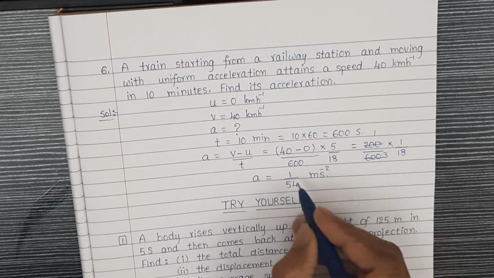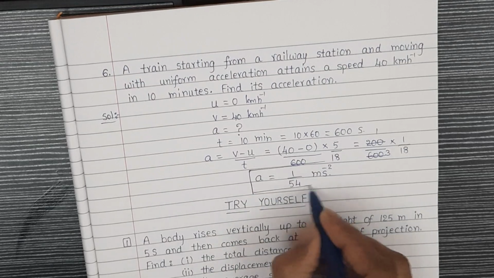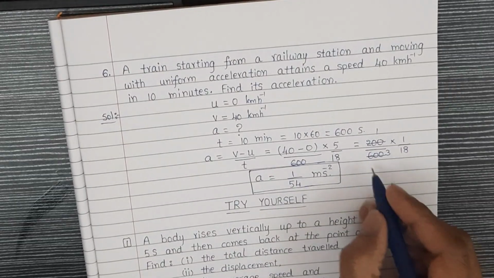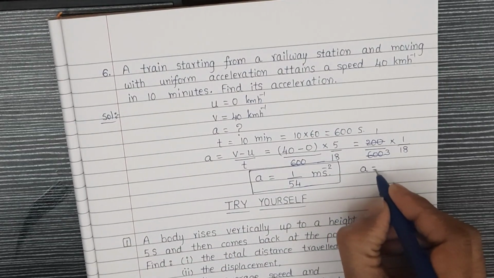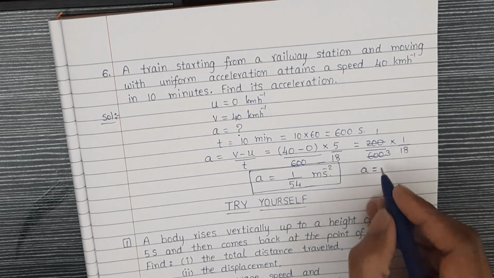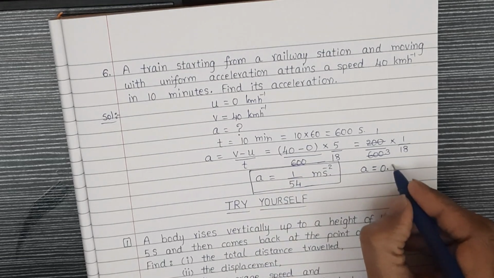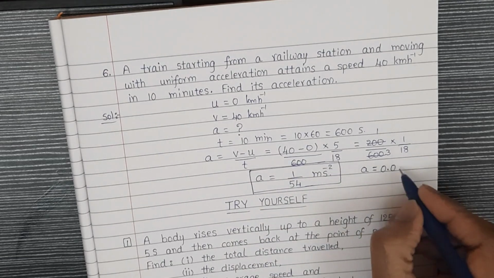You may leave the answer like this, 1 by 54, or you can also give the answer in decimal places, up to 1 or maximum 2 decimal places, by dividing this. So 0 point, then it will become 10. If I put one more 0, it becomes 100.